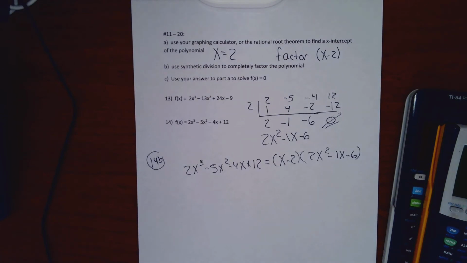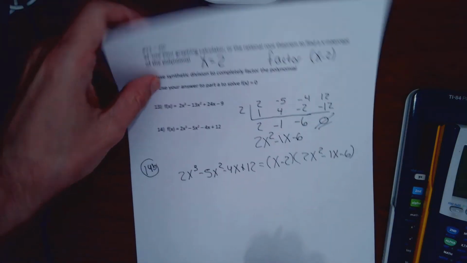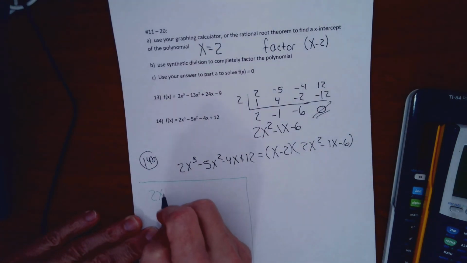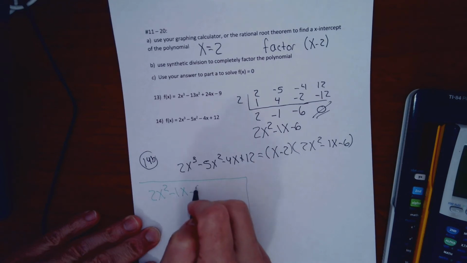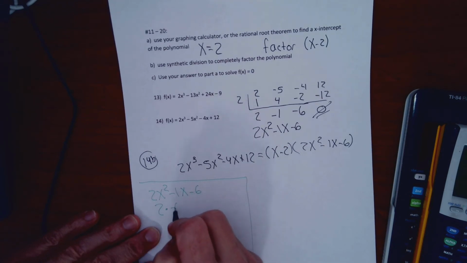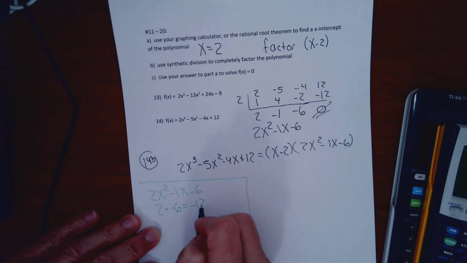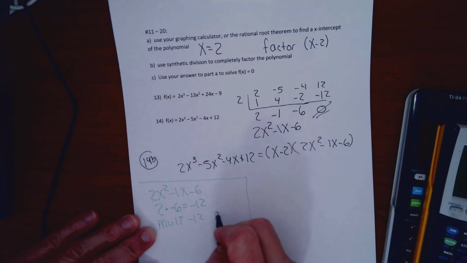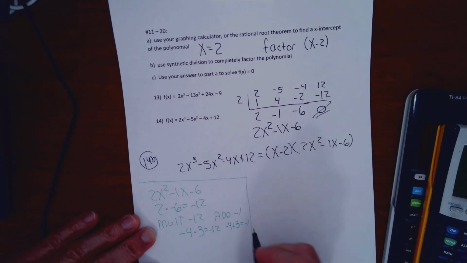I usually put one of these on the test because you should, in a college algebra class, be able to factor this. So off to the side here, if I wanted to factor 2x squared minus 1x minus 6, I'd multiply the 2 and the minus 6 and get a minus 12. I'm looking for numbers that multiply to -12 and add to -1. That's going to be -4 and +3. If you multiply those, you get -12. If you add those, you get -1.